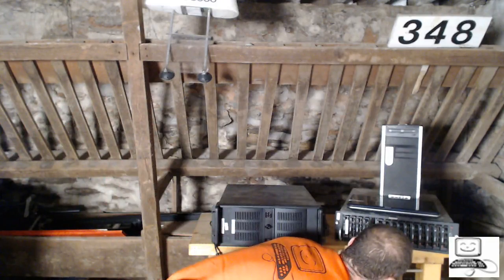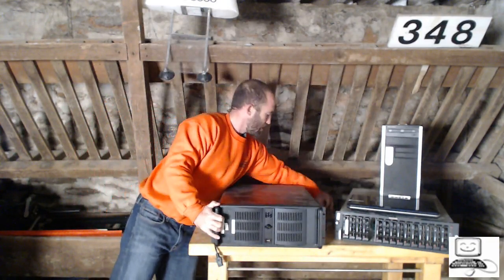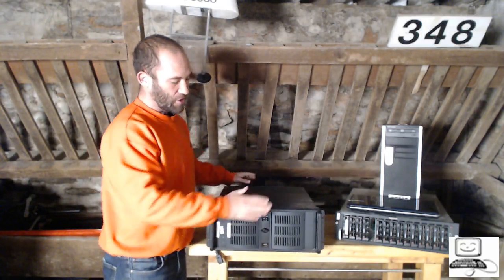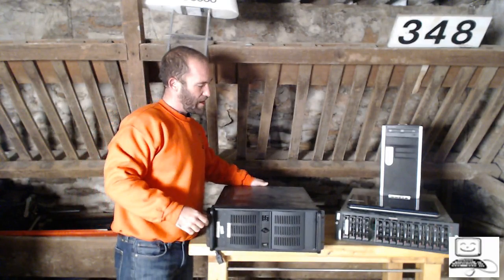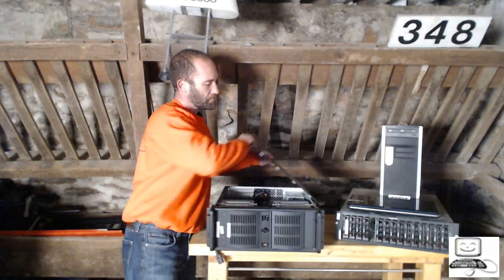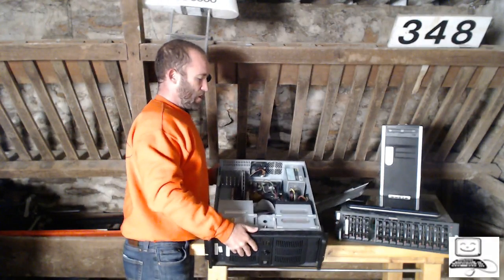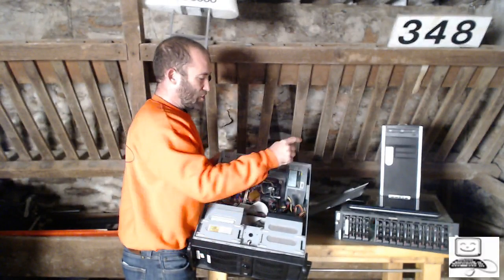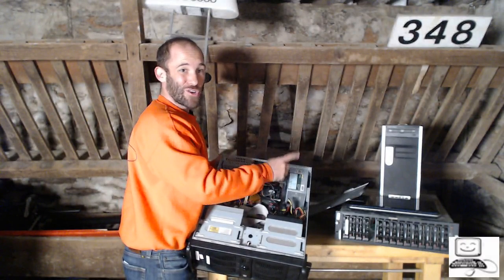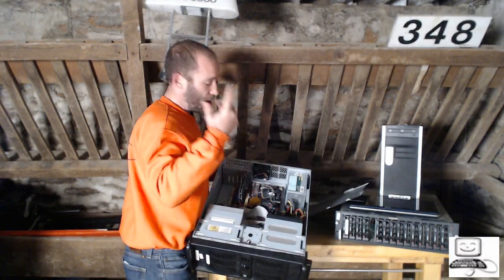Now the next one that I want you to look at is a 4U server, but it uses normal ATX components. The difference between this server and that server over there is that you can hand build this with all normal components. So this is a normal 380 watt Antec power supply you can buy at Newegg or Best Buy. If this thing dies, you can go to Best Buy and buy another one.